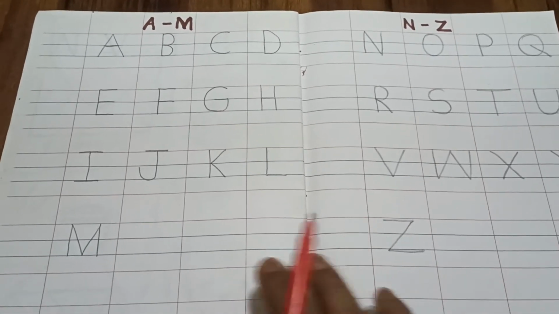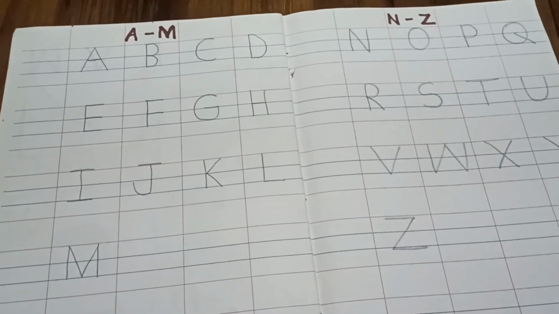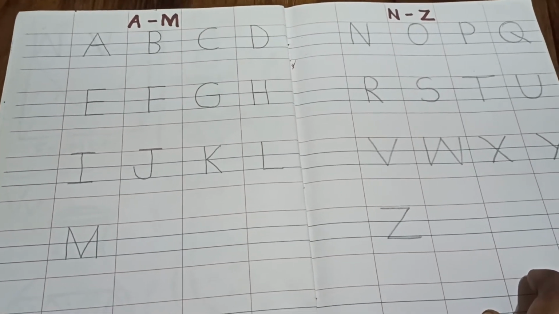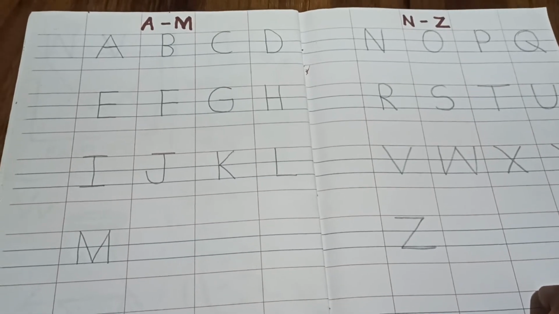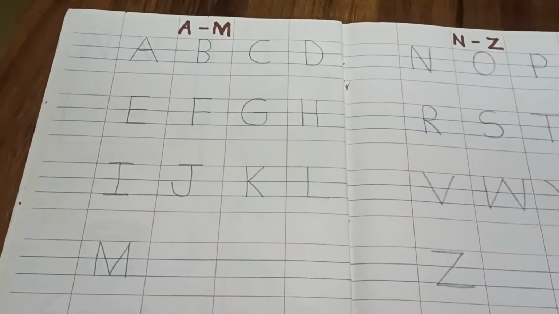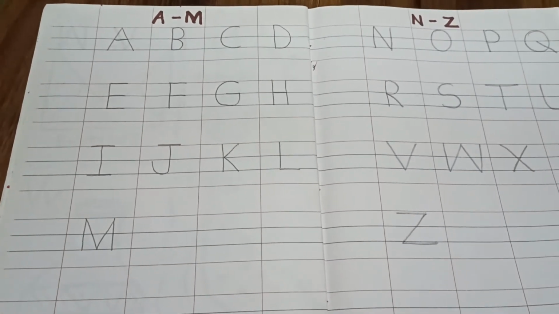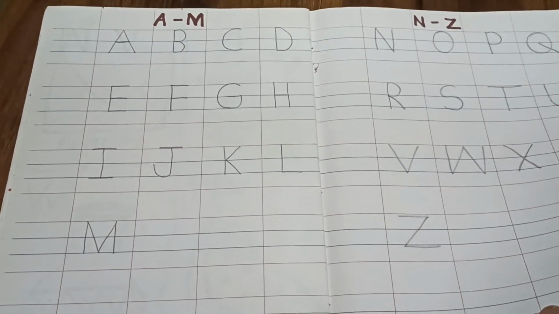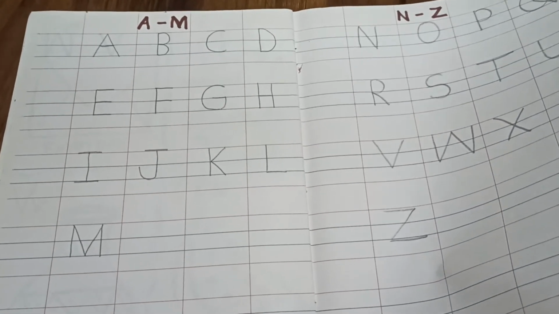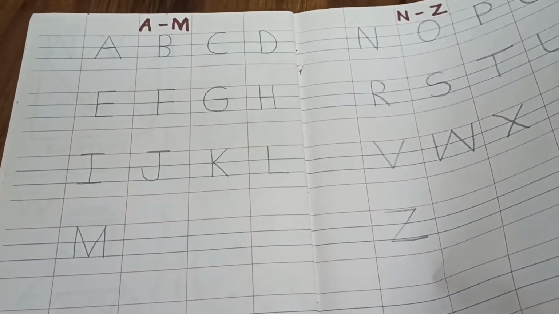Now here we have finished with all the capital letters. You have learnt all the capital letters A to Z and you are all writing them very nicely. That's great. To introduce the small letters, let me turn the page. While learning capital letters, we used the broad red and blue line book. But now for small letters, we are going to use a regular red and blue line book.